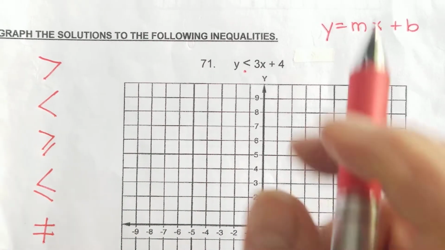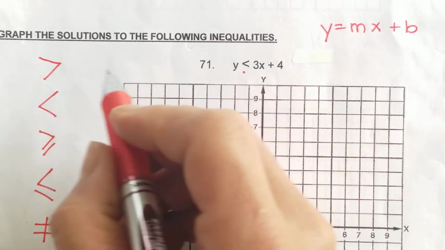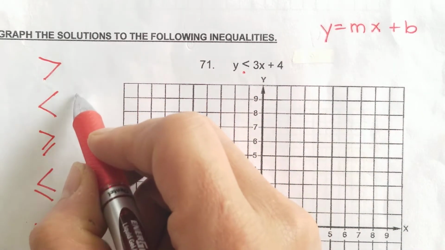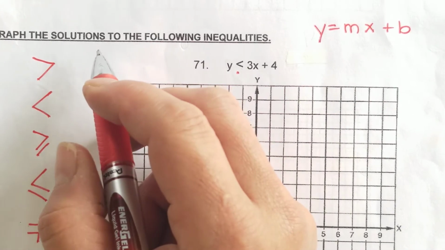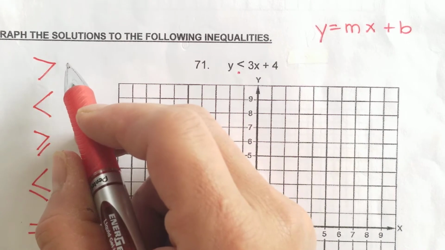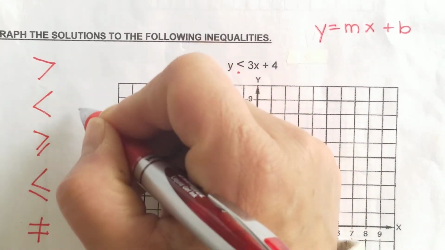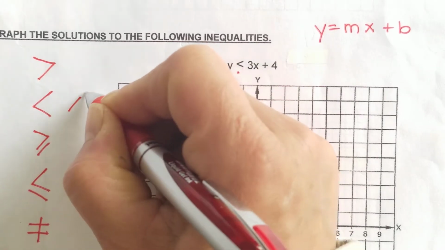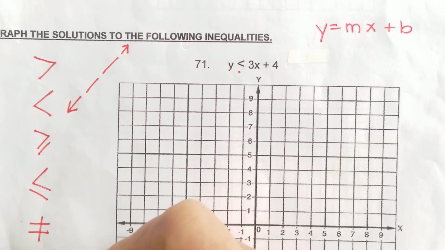So here we have y is less than 3x plus 4. And anytime you have a less than or greater than, it means that it does not equal the number, but it's less than the number or greater than the number. So if you're graphing a line per se, that line is going to be dashed. Do you remember in class when I talked about lines that are dashed?